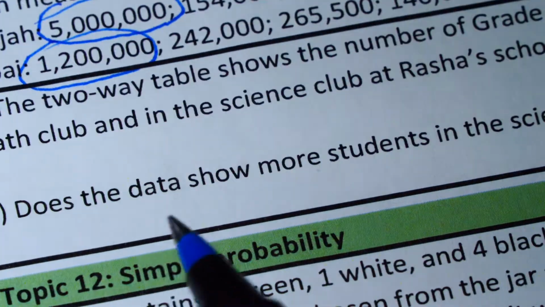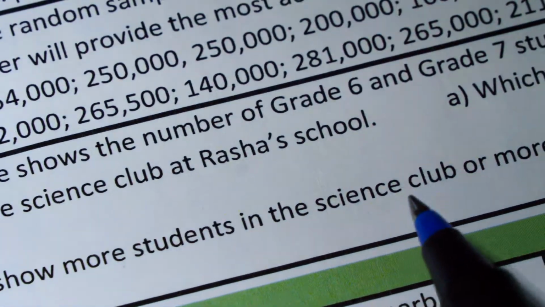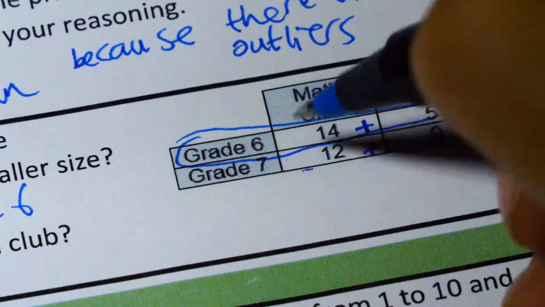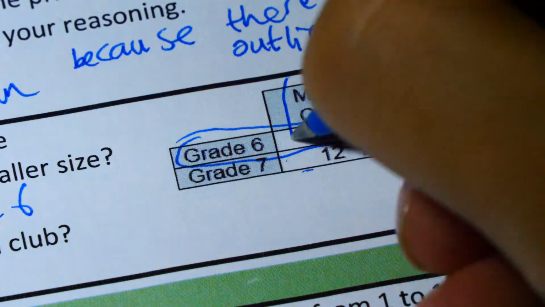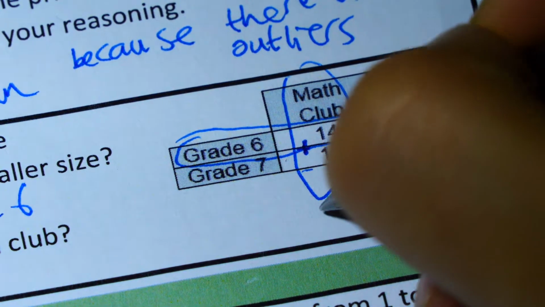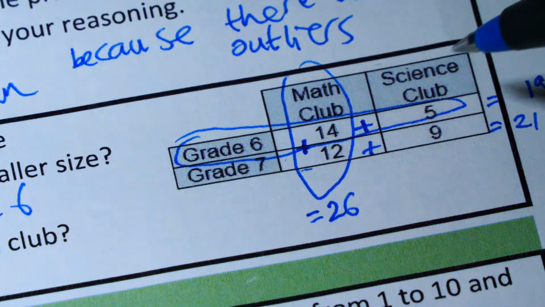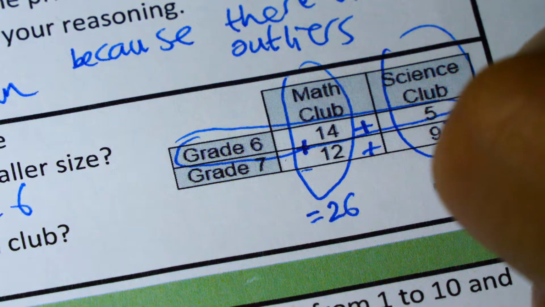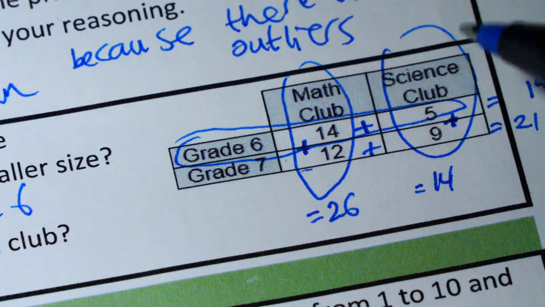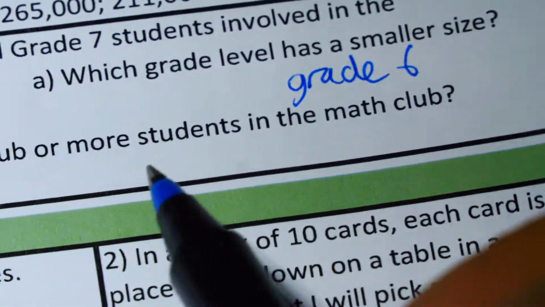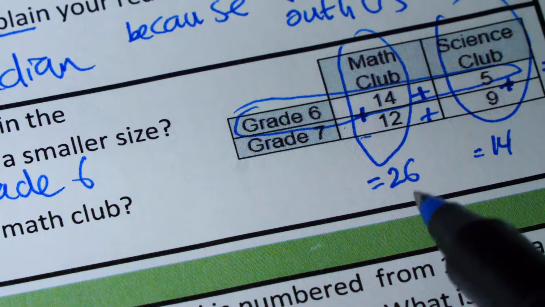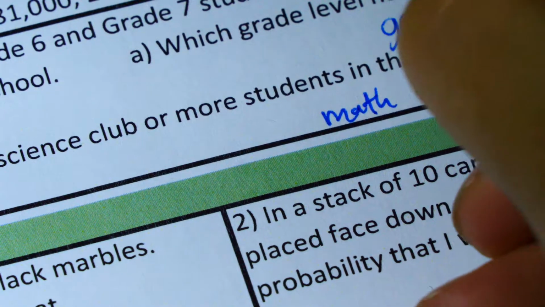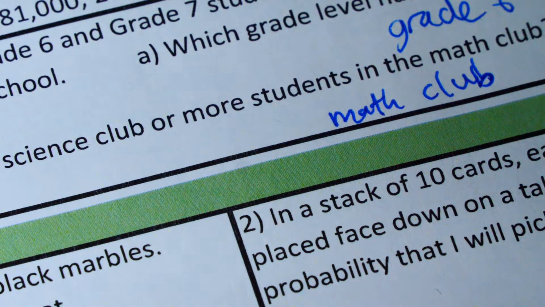Okay. Next one. Does the data show more students in the science club or in the math club? Okay. So science and math. So if we do math, 14 plus 12 equals 26. In science, 5 plus 9 equals 14. And the question says, which one has more students? There's more students in the math club. And that is your answer.